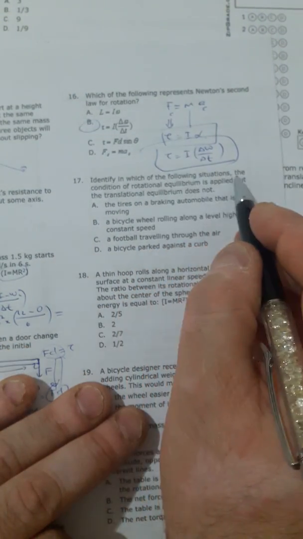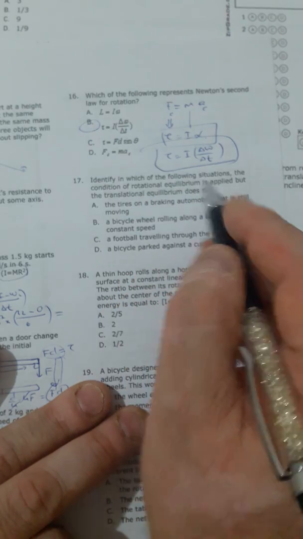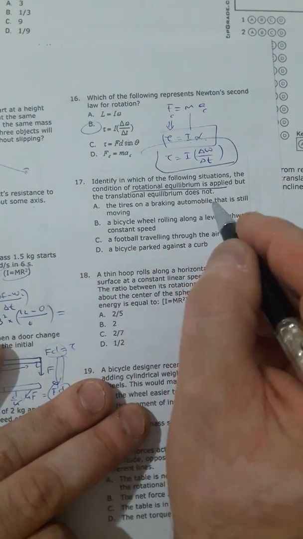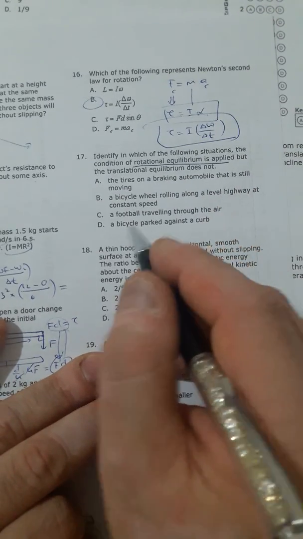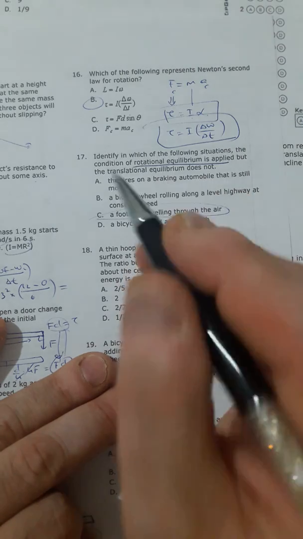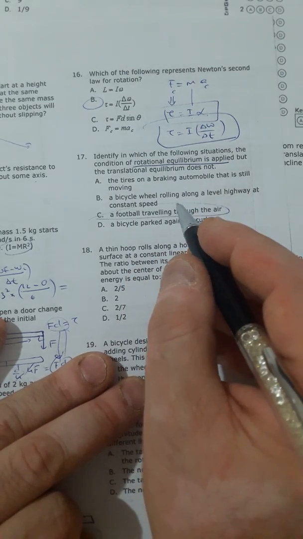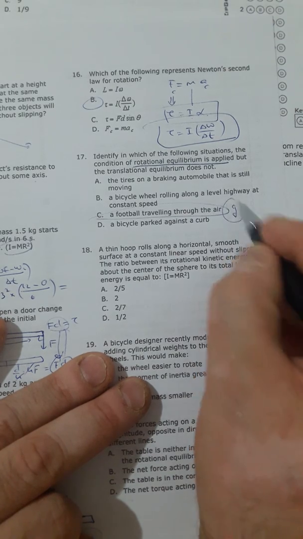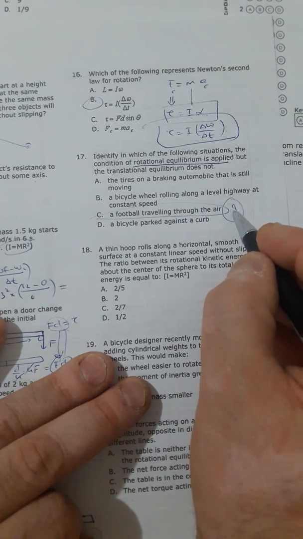Identify in which of the following situations the condition of rotational equilibrium is applied. So there will be a rotational equilibrium, but no translational equilibrium. The answer is the football traveling through the air, because when you throw a football up through the air, the ball always experiences a free fall acceleration, which is a linear acceleration.